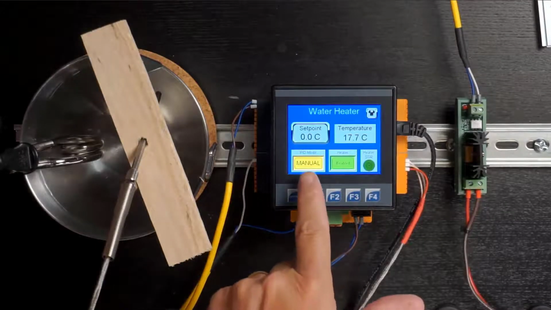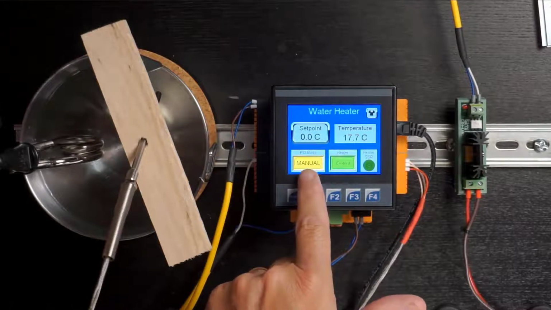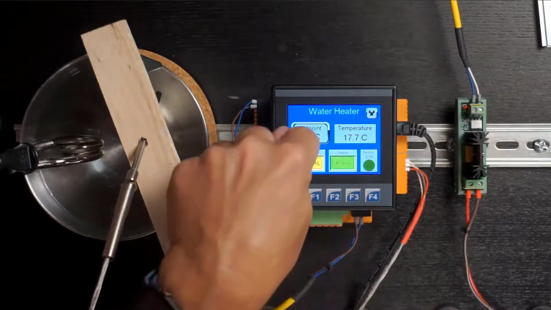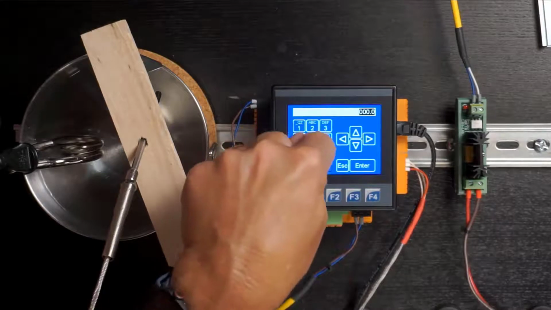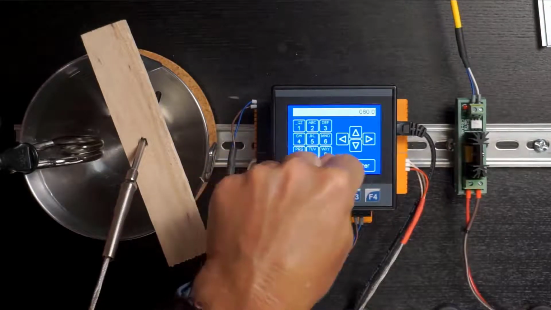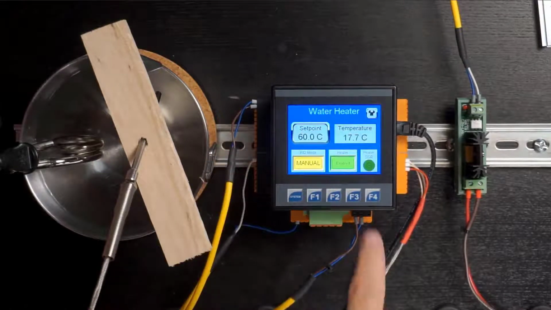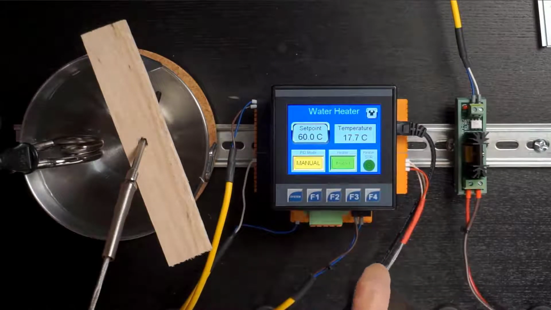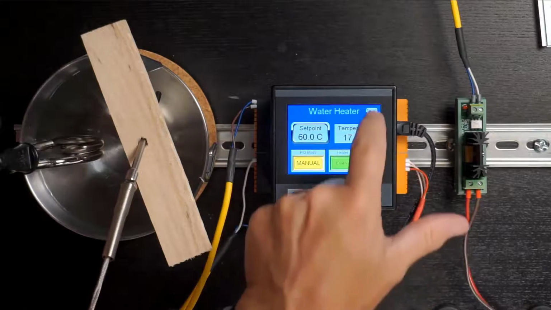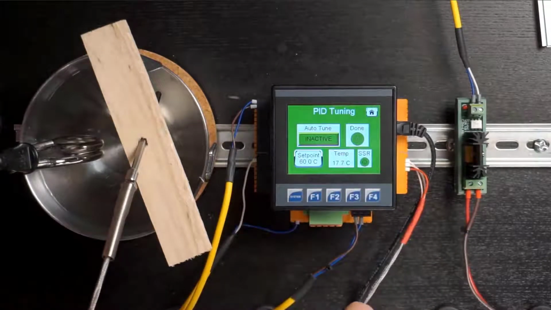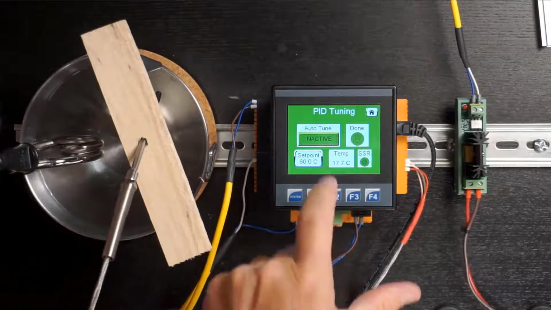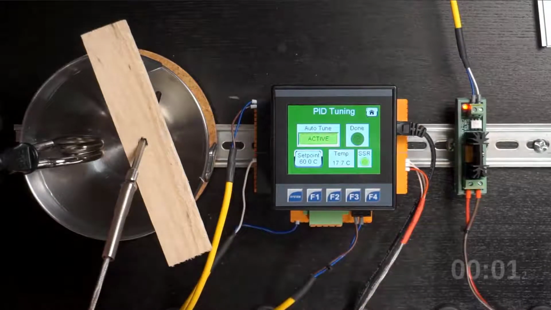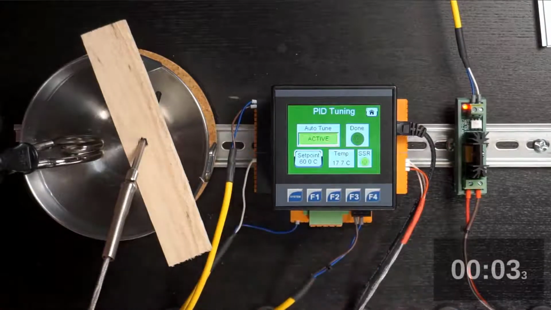All right, I'm in manual mode. You can certainly tune from manual mode. That's not a problem. My heater's enabled. I'm going to go ahead and set my set point for tuning at 60 Celsius. Currently, my water before heating is at 17 or 18 degrees Celsius. Let's go to my tuning screen, and I should be able just to kick off the tune here. There we go. You'll notice my SSR is on.